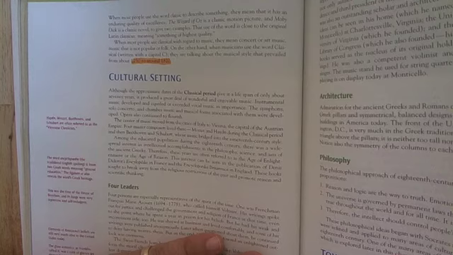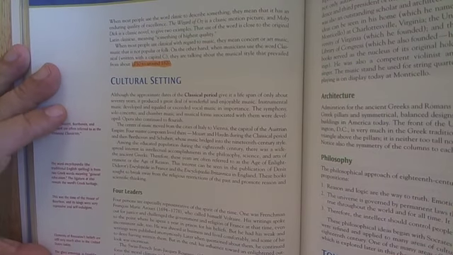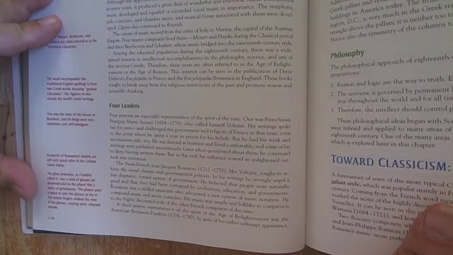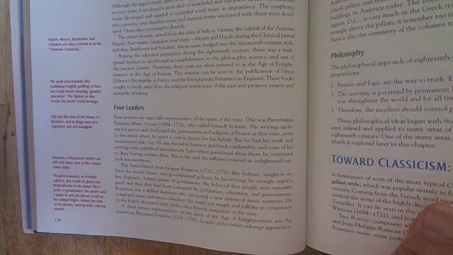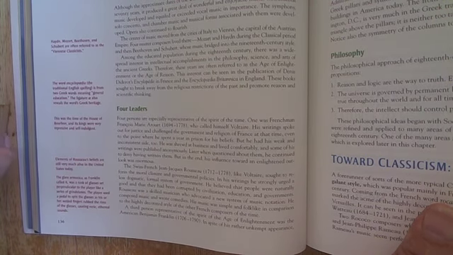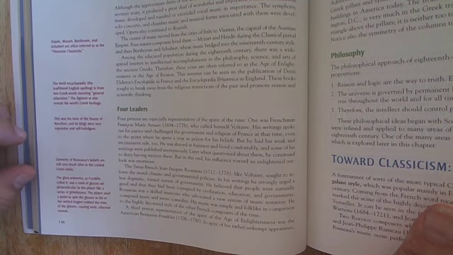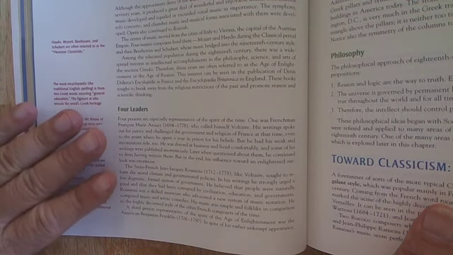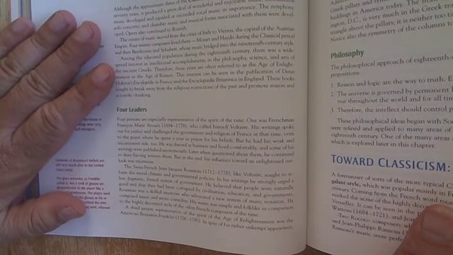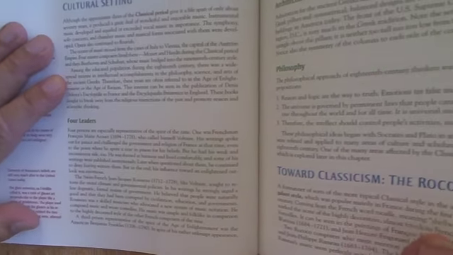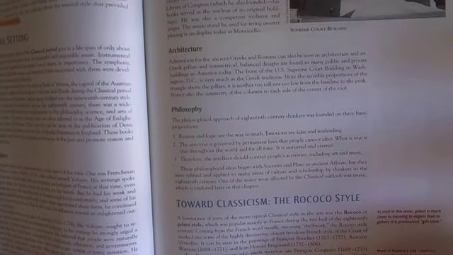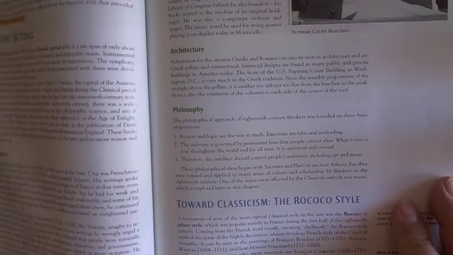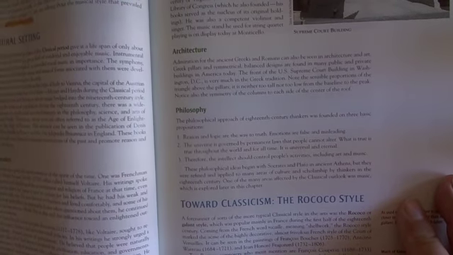So the first chapter talks about how this is the Age of Enlightenment, and we're trying to get away from some of the intemperance of the Baroque and previous periods, where we have people writing about basically things like the rule of law and rights for people that are not aristocracy. I'm going to let you read through the four leaders, the cultural setting, and give this information out of the book for your self-study quizzes.